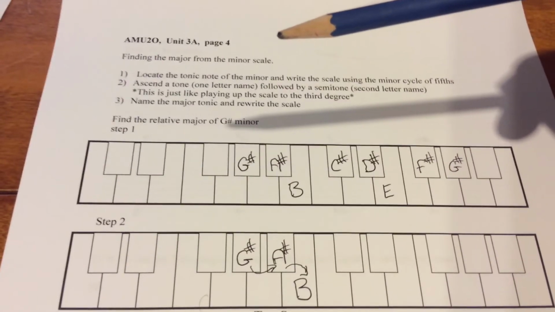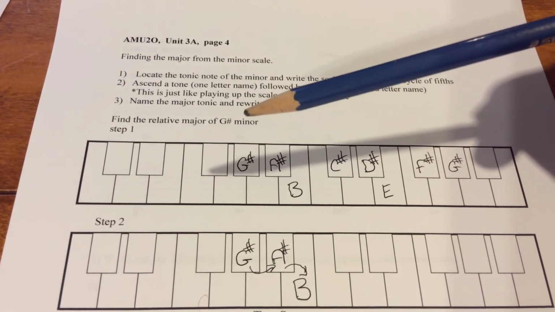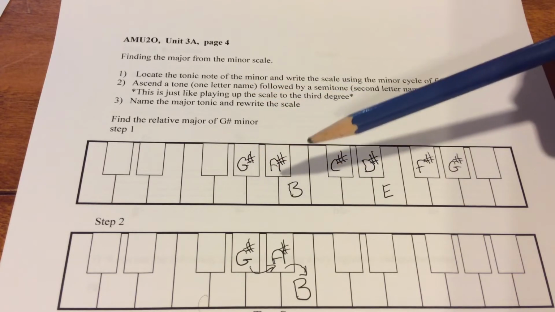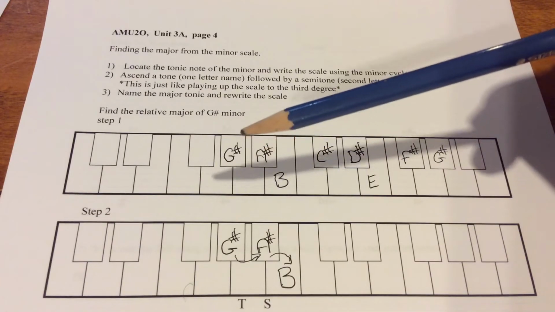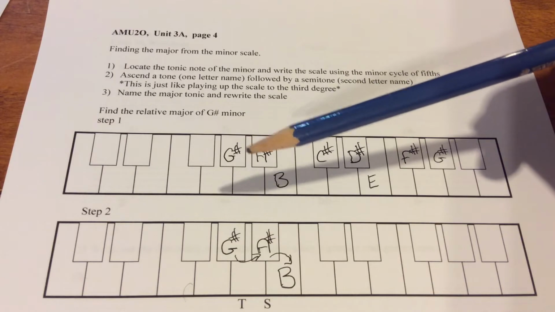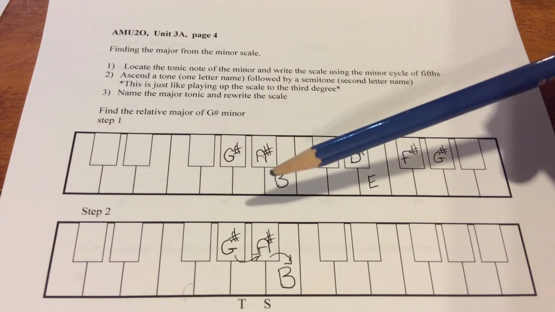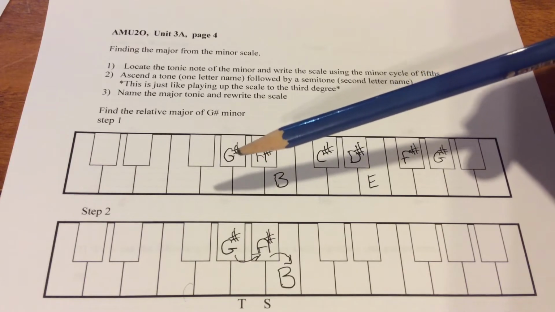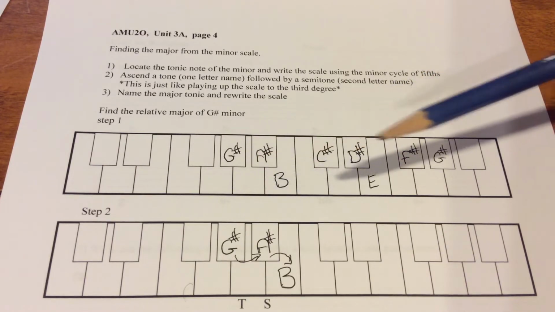And another example of how to go from finding the major from the minor, it's the reverse. So G sharp minor is, again, going to have 5 sharps, relative minor of B major. And so go ahead and write out, using our tone semitone pattern, the notes for G sharp minor.